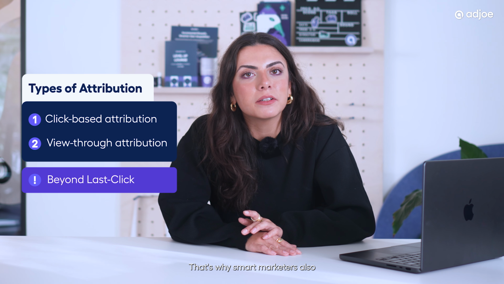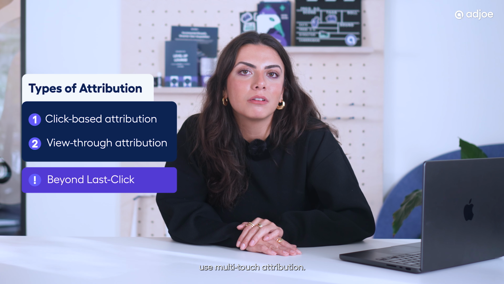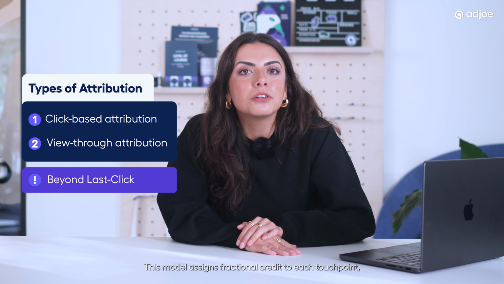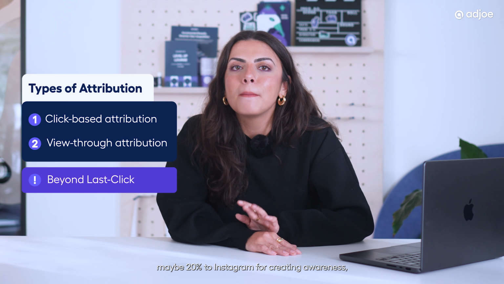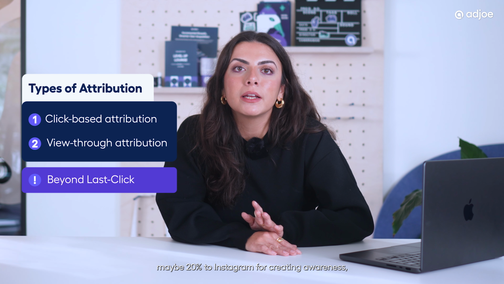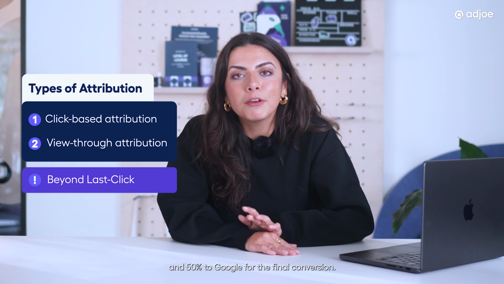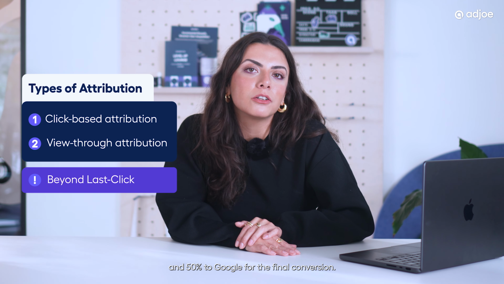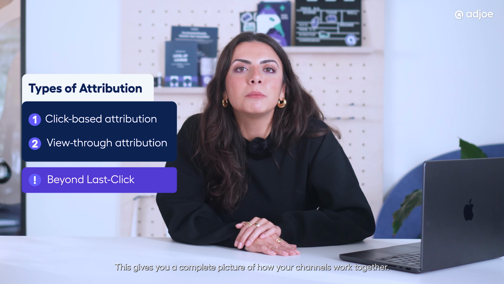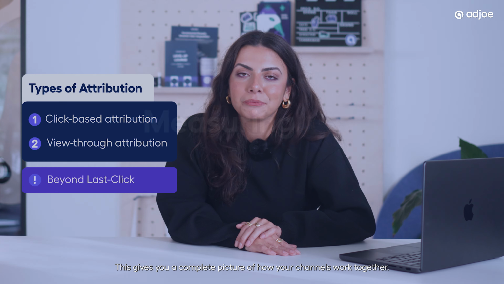That's why smart marketers also use multi-touch attribution. This model assigns fractional credit to each touch point, maybe 20% to Instagram for creating awareness, 30% to Facebook for consideration, and 50% to Google for the final conversion. This gives you a complete picture of how your channels work together.